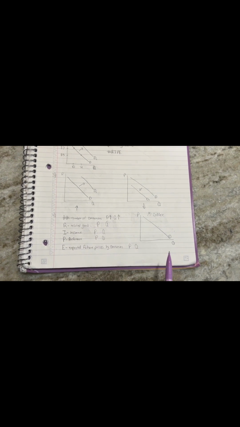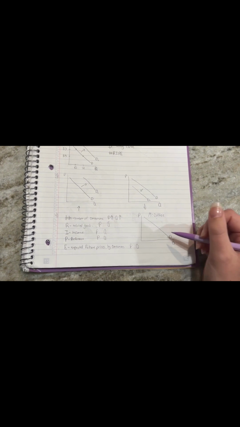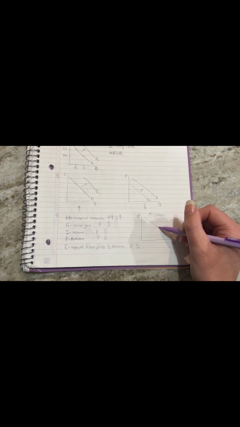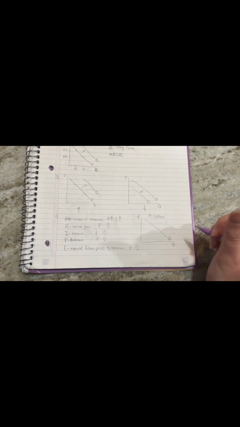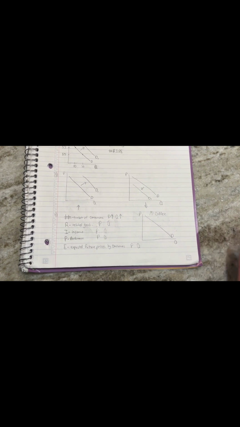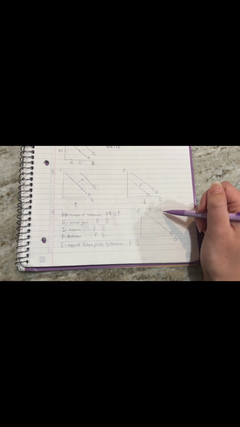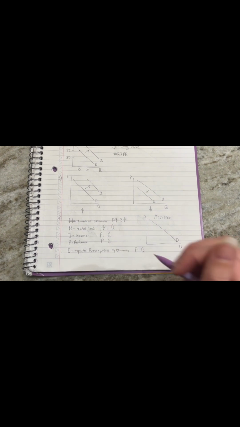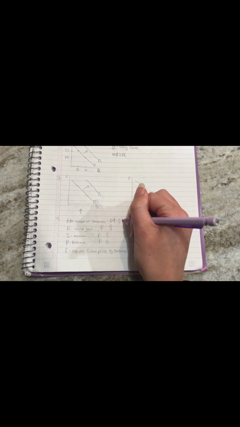So for example, if the number of consumers increases, that would mean that the demand would shift right, because if more people are there, they will want the product more, and our market is coffee. So if there's more people in a town, then they will want more coffee, so the demand goes up. This also means that price goes up and then quantity goes up.